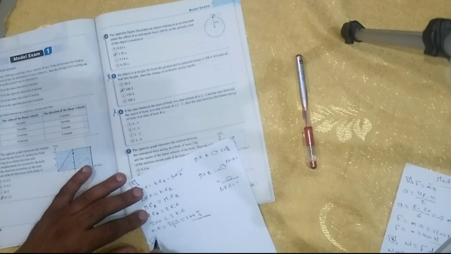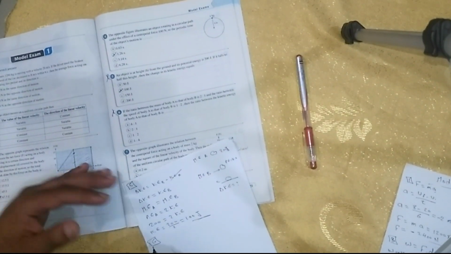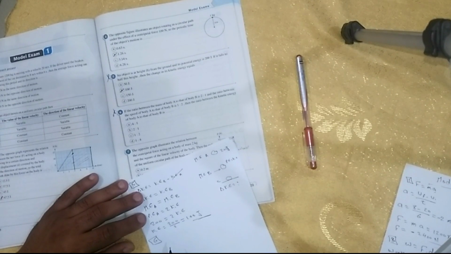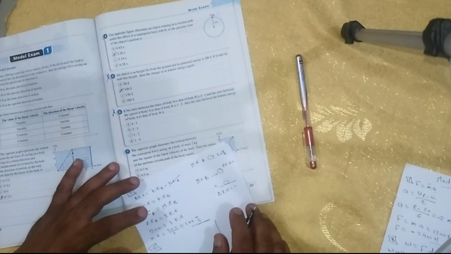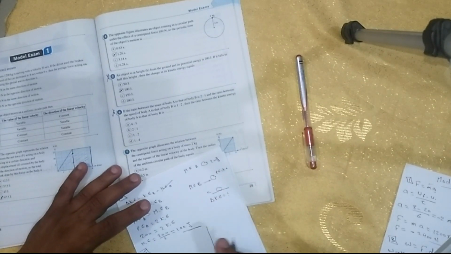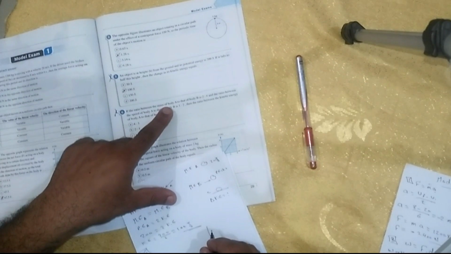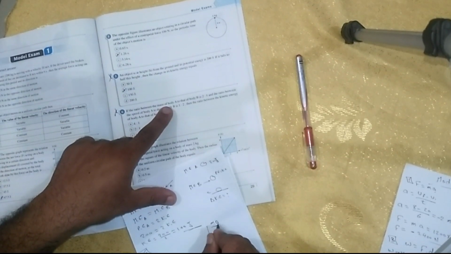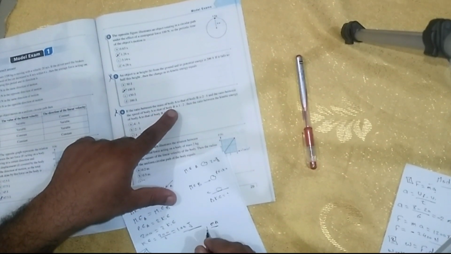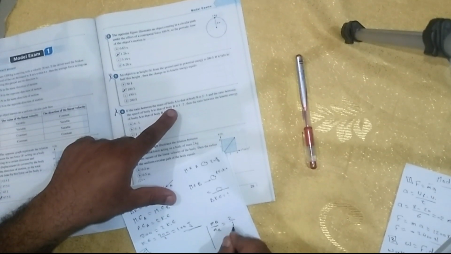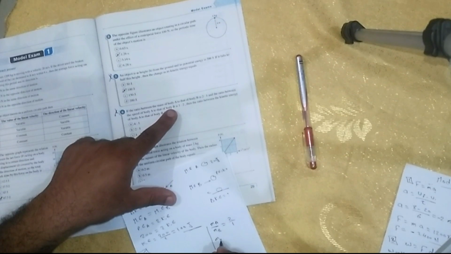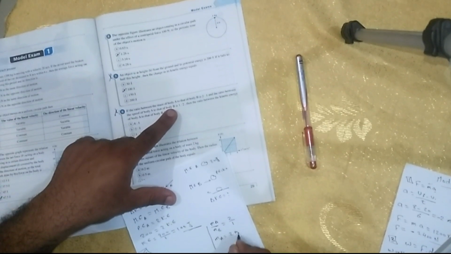Number 6. If the ratio between the mass of body A to that of body B. نحول الكلام ل rules أو laws. The ratio between mass of body A to that of body B equals 2 to 1. So we can say that MA equals 2 MB.